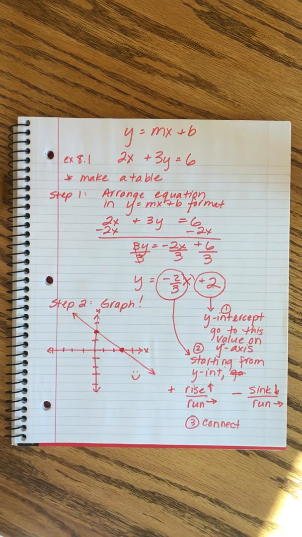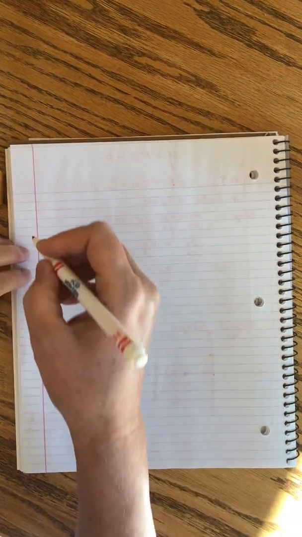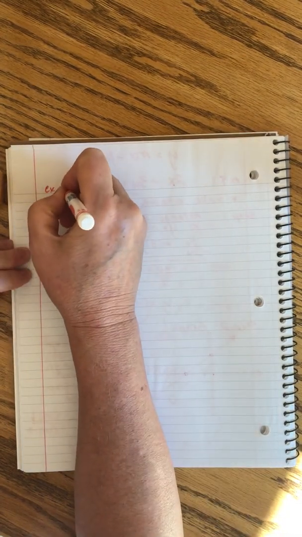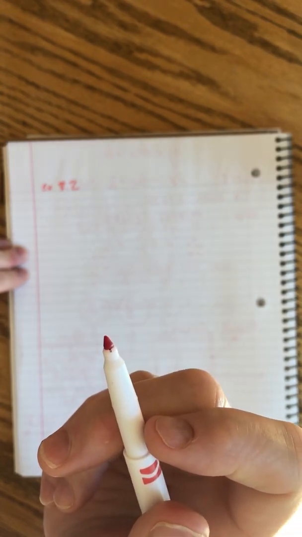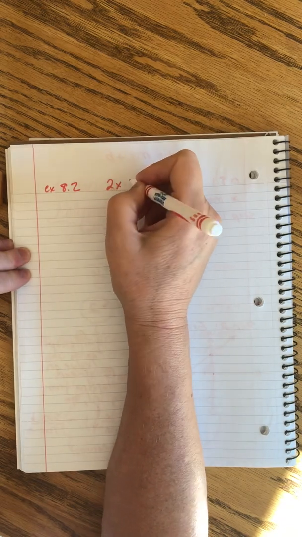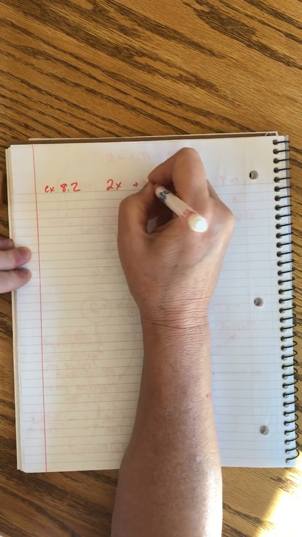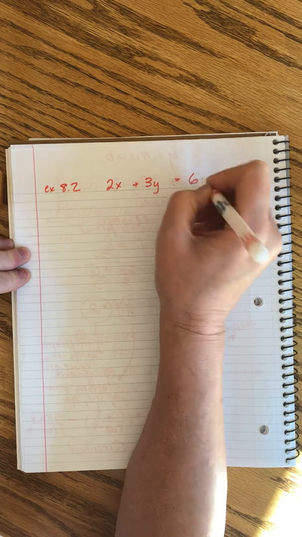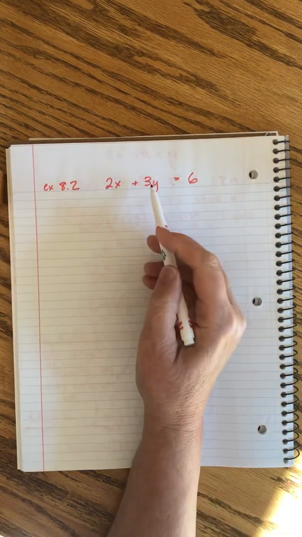All right, now that we did one, John's gonna get on board with us and say, okay, let's do it the slope-intercept way. Example 8.2. Use the intercept slope. I call it slope-intercept. John calls it intercept-slope. Use the intercept-slope method to graph the equation 2x. Oh, excuse me, I'm yawning, but that doesn't mean I'm bored. I love this stuff.